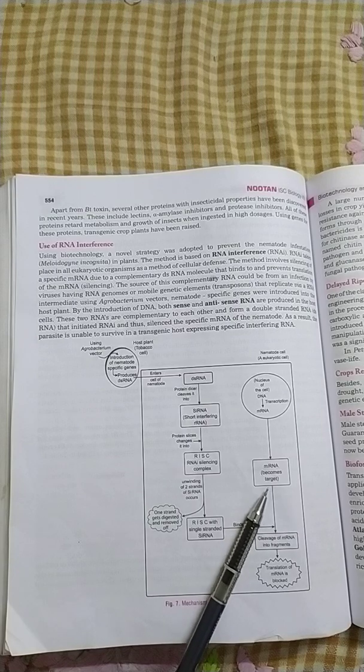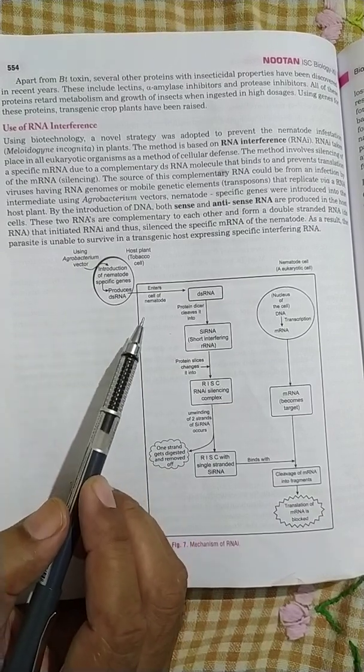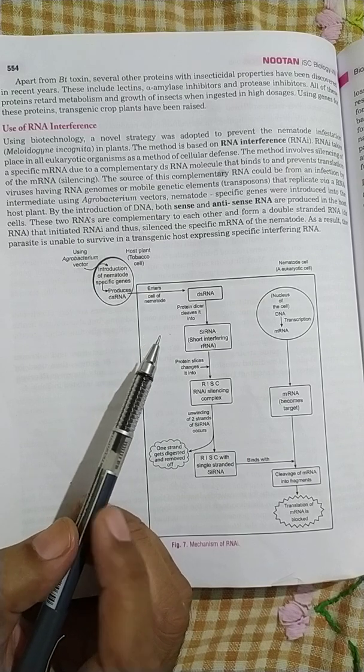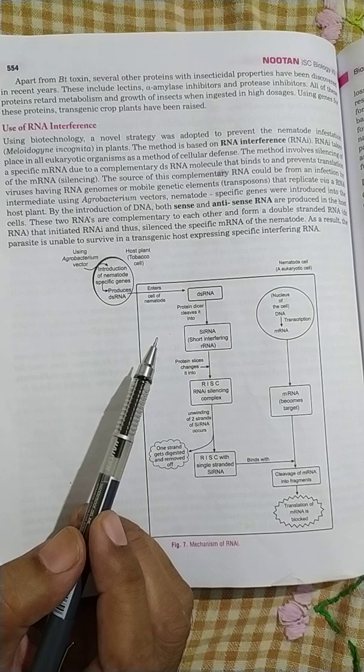because of the targeting of messenger RNA by RNAi, so children, we see that the two RNAs are complementary to each other and they form a double-stranded RNA.